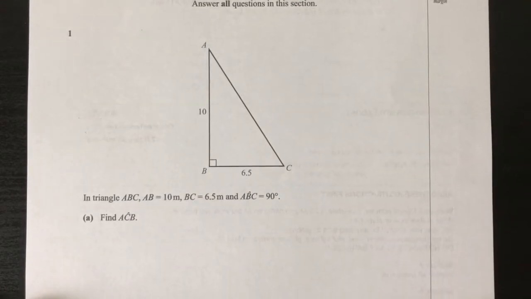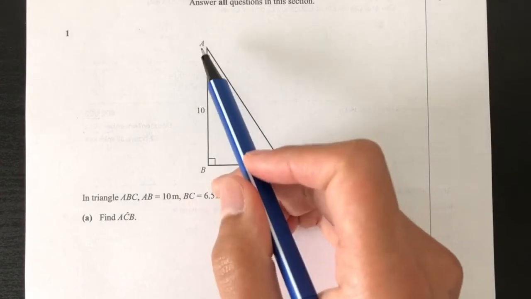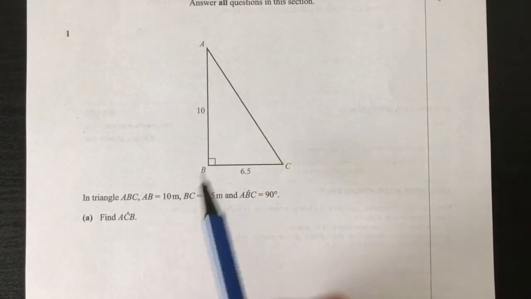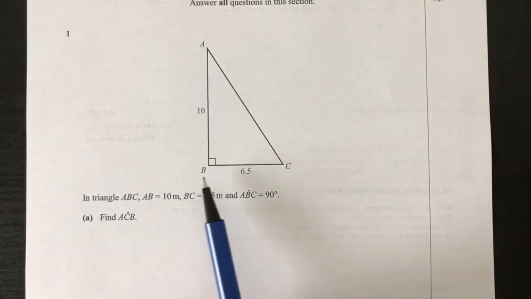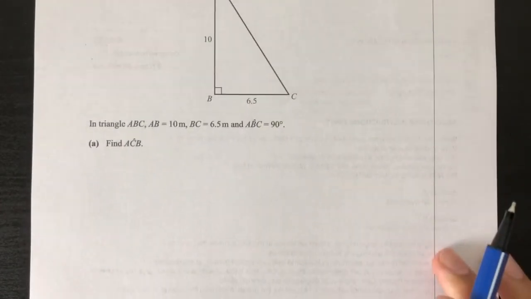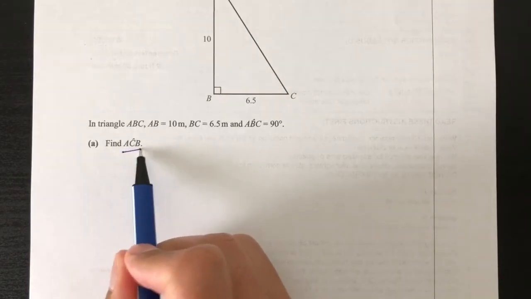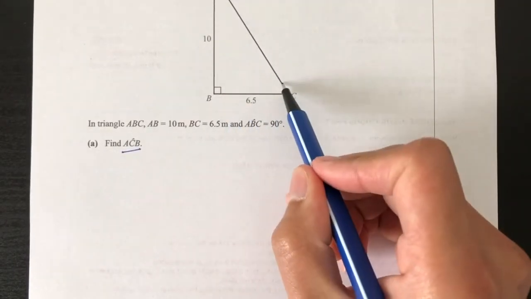So part 1, we have a triangle A, B, and C. By observation, you see this is a right angle triangle. We have this side as 10, this side as 6.5. So question part 1 is to find angle ACB. So ACB is this angle.